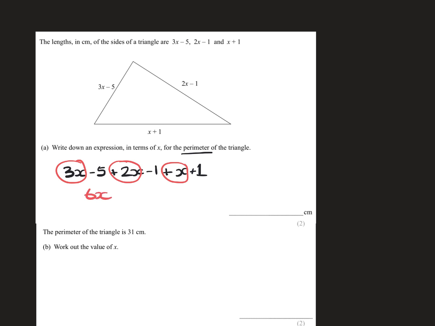Now, we also have some numbers. So we have a minus 5 minus 1. Well, that would bring us to minus 6. Then plus 1 would bring us back down to minus 5. So our expression for the perimeter is 6x minus 5. Now, it tells us in the next section that the perimeter of the triangle is 31 centimetres, and you're asked to work out the value of x.